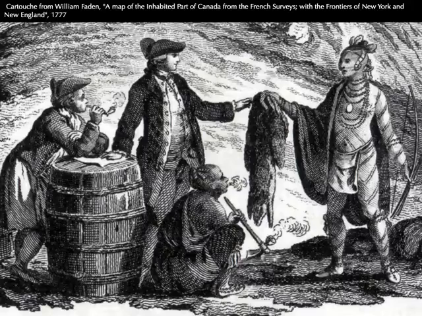Now, this is a contrast that we'll see again and again in images of the colonial encounter, particularly in contexts of trade and diplomacy. And here we see it again in this detail from a map of the inhabited part of Canada from a French survey in 1777. A European man trading fur with an Indigenous Canadian. And of course, we see again an image of a Native American sitting on the ground. He's smoking a long pipe.